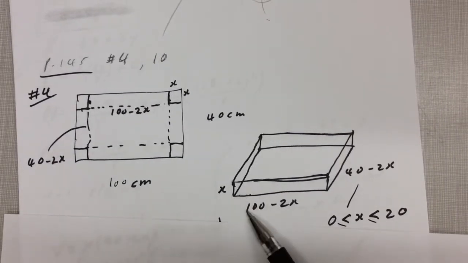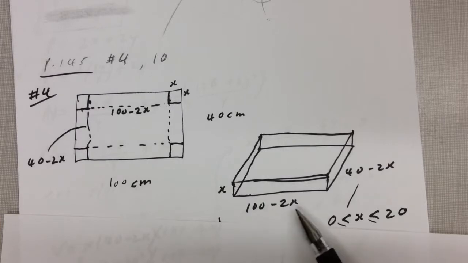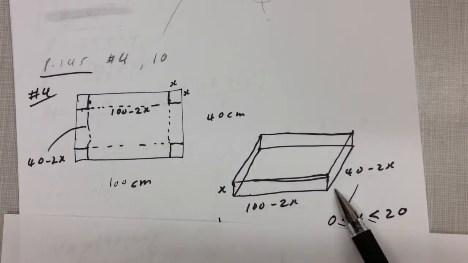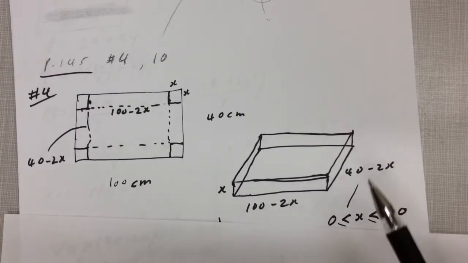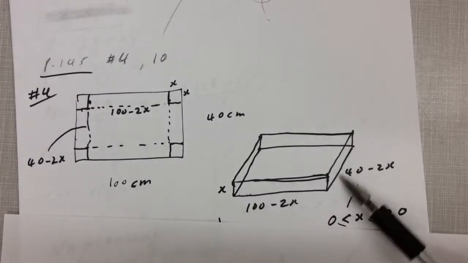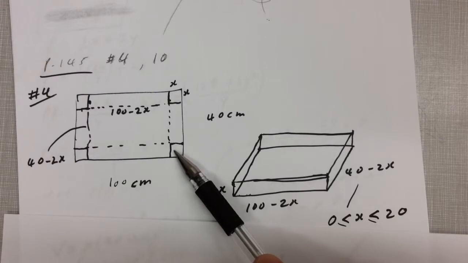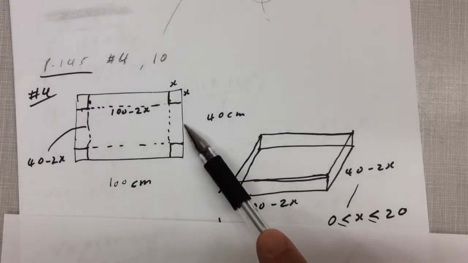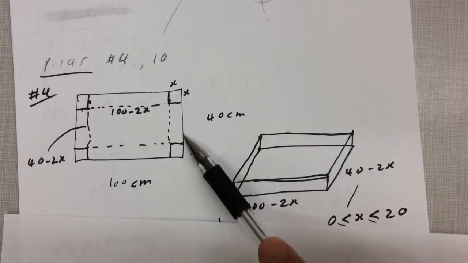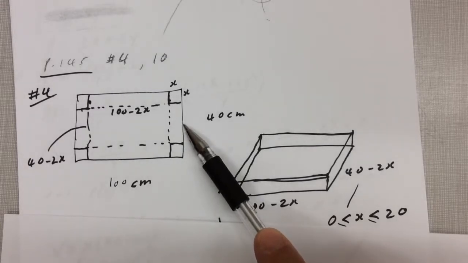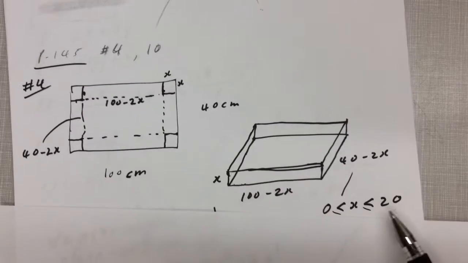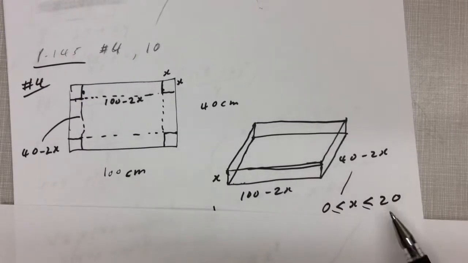The height is x, the length is 100 minus 2x, and the width is 40 minus 2x. Because of this side here, we cannot take squares out that are bigger than half this width here. So the size of x has to be limited to between 0 and 20. So that's where we have this restriction.